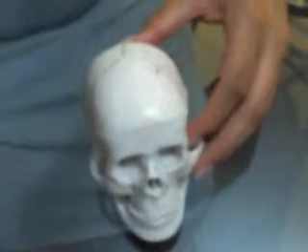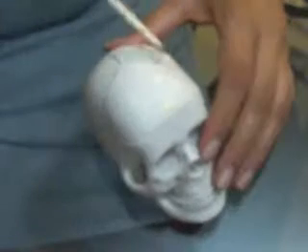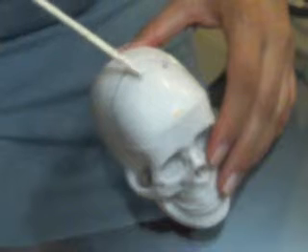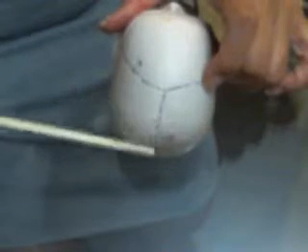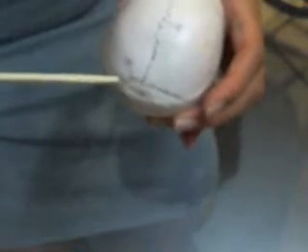Back here. Okay, so we have the coronal sutures, which are these that run across here, and those are between the frontal and the parietal bones. The sagittal runs between the parietal bones, which is right back here. We have the lambdoid, between the occipital and the parietal bones, right in here.